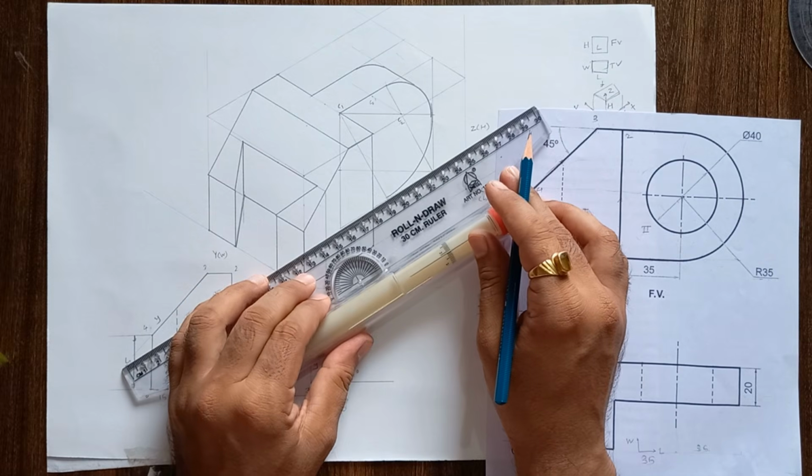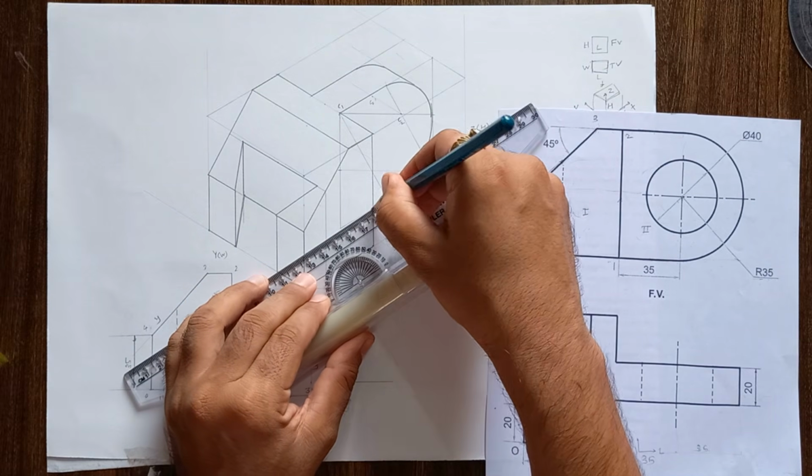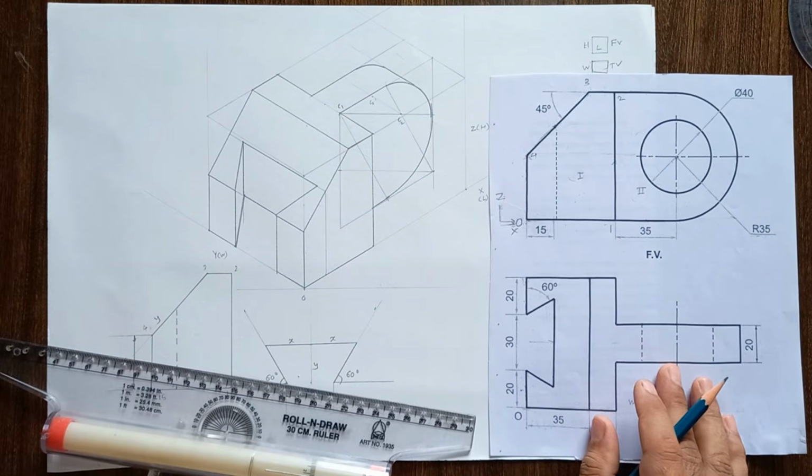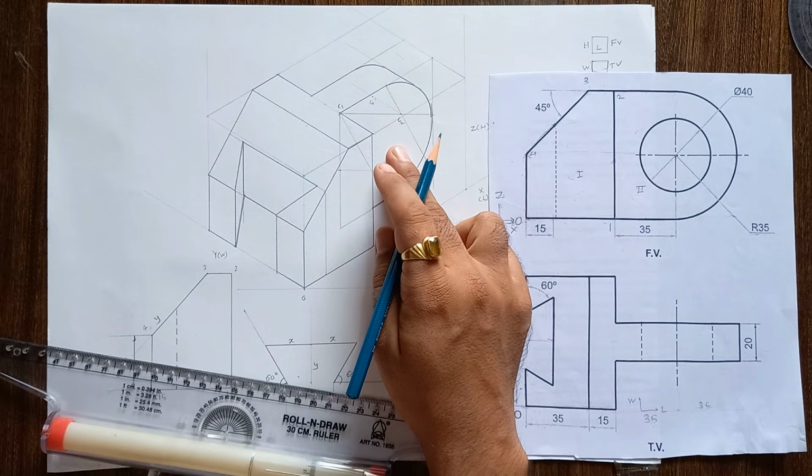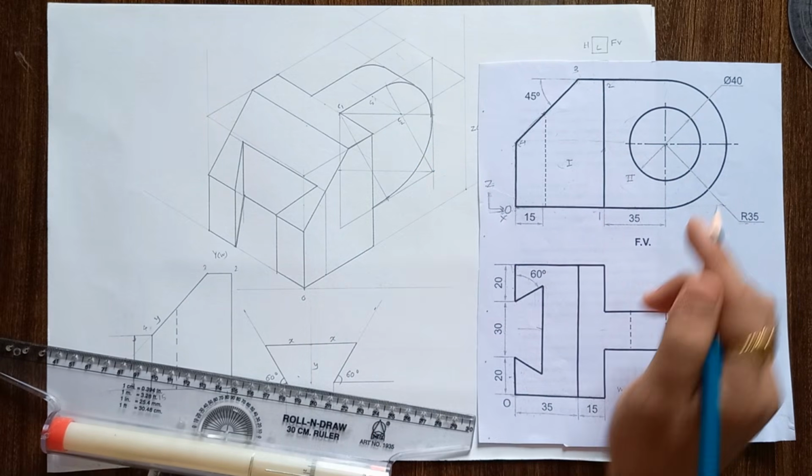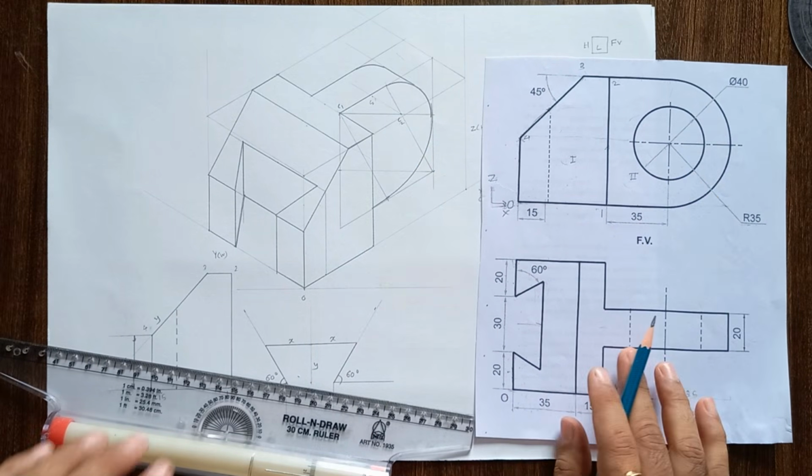The bottom edge. Now this half circular profile has a circular hole of diameter 40.